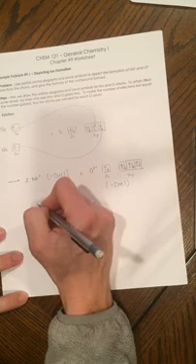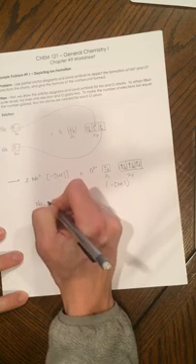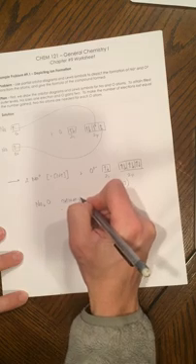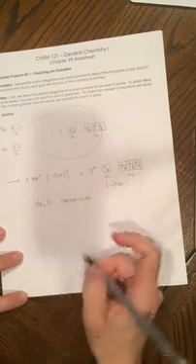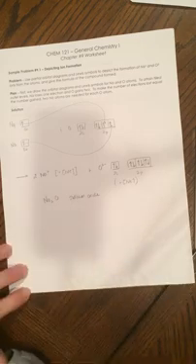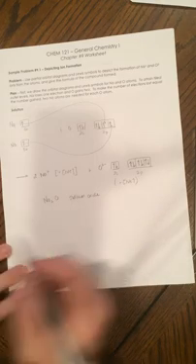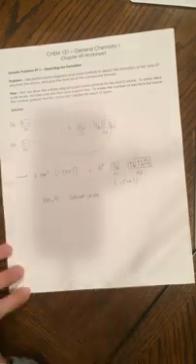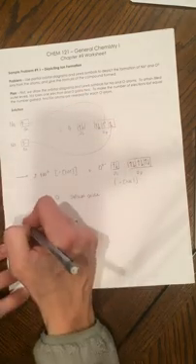The formula of the compound is going to be Na2O, and we would call that sodium oxide. Don't ever forget that chapter 2 was a really important chapter to think about bonding and nomenclature of these bonded compounds. All right, so the last part here is to use Lewis symbols for this.